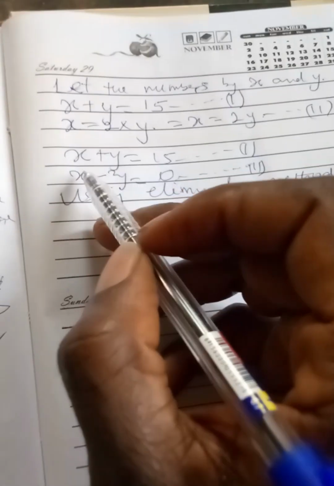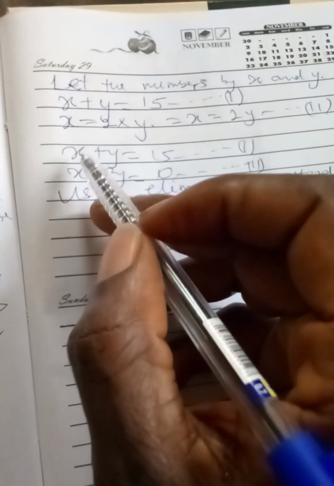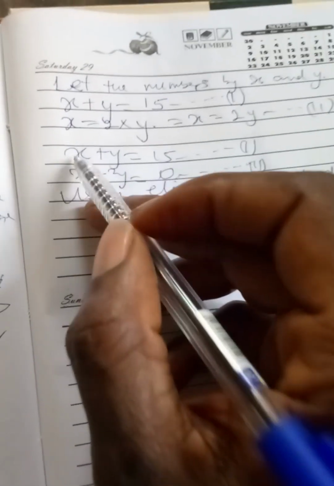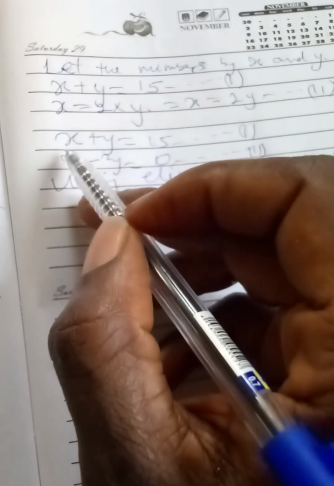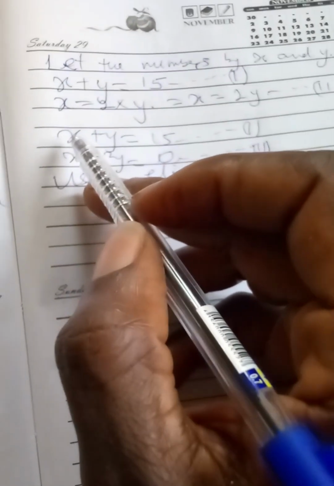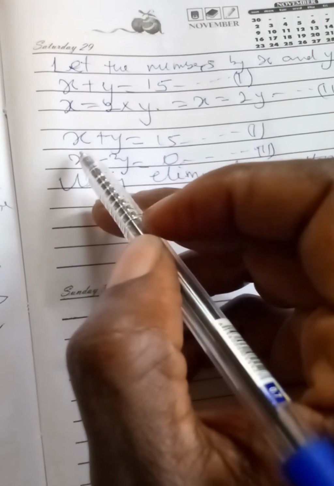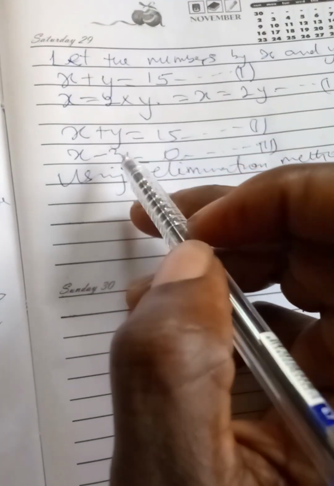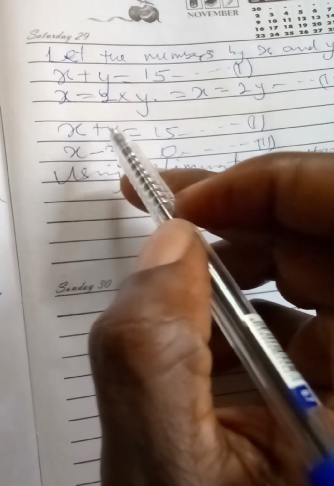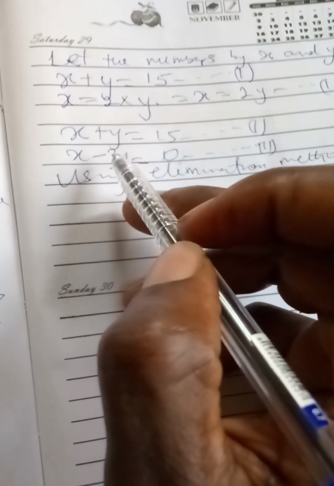Now we want to eliminate x. Why do you want to eliminate x? Because they both have the same coefficient. The coefficient of the unknown will determine the one to eliminate. So we want to eliminate x because they have the same coefficient. If we are not eliminating x, we can equally eliminate y. But to eliminate y, we must make the coefficient of y the same. How do you do that?